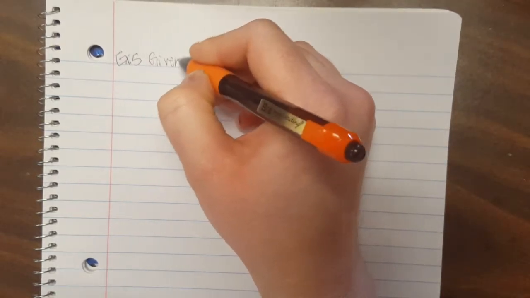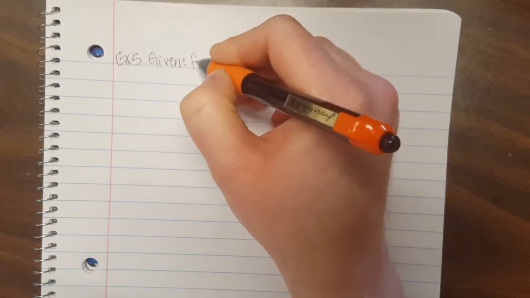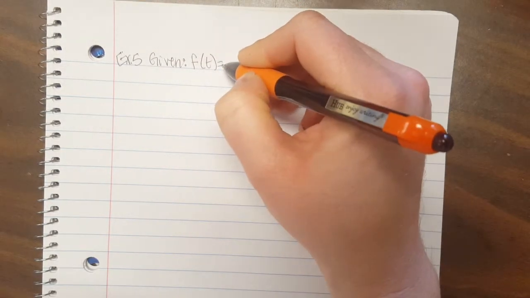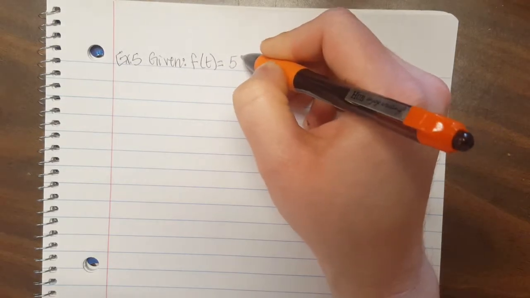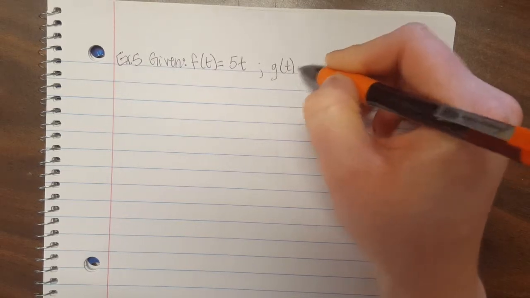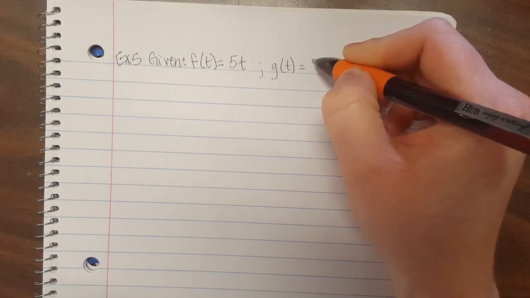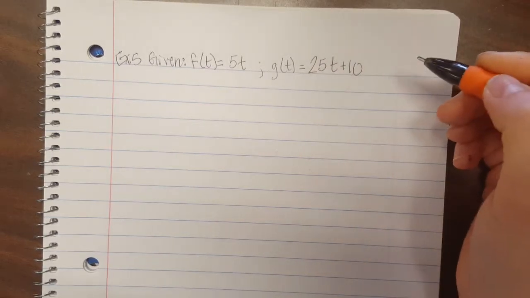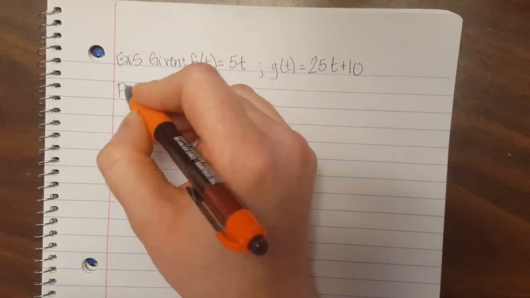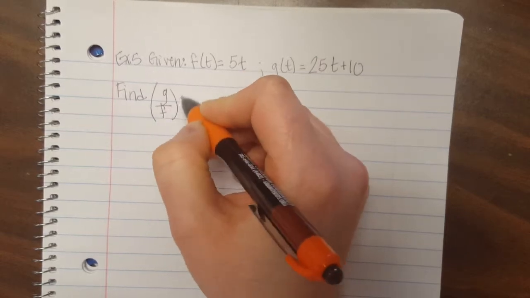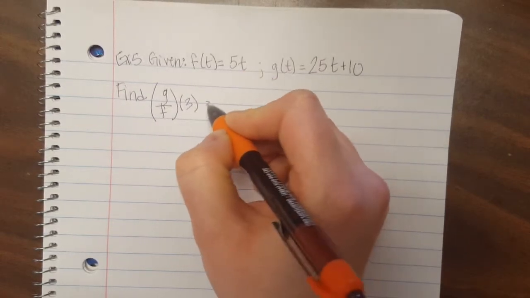Given f of t equals 5t and g of t equals 25t plus 10. And we're asked to find g divided by f evaluated at 3.